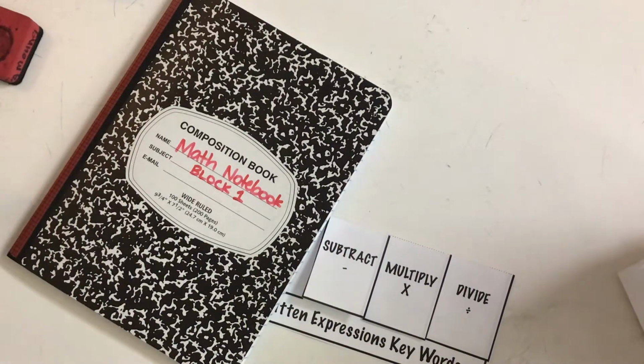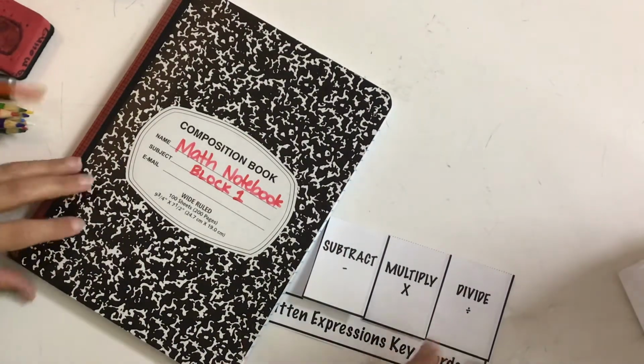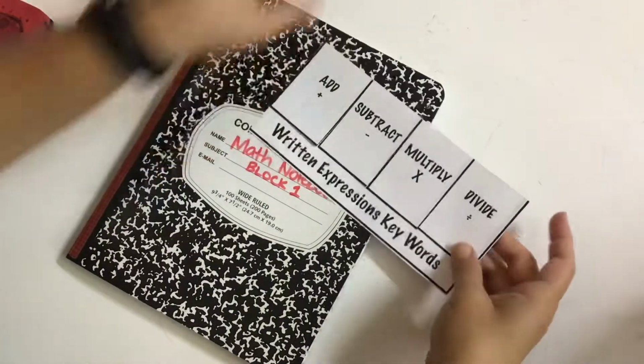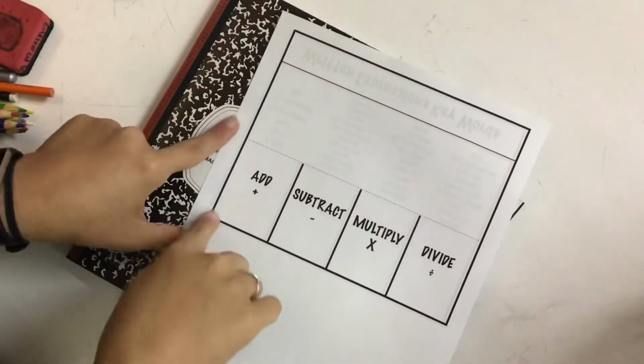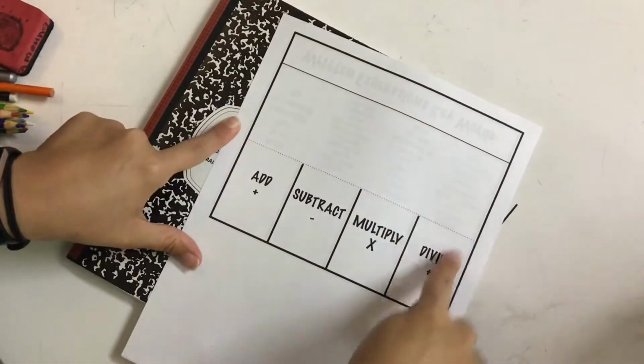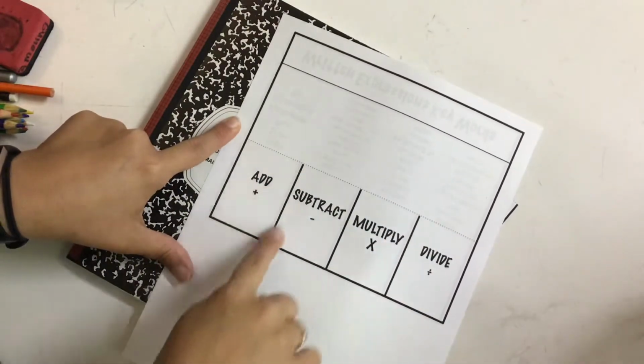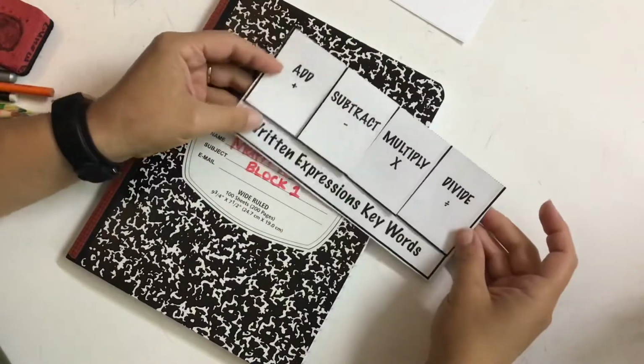All right, guys, so we're going to put 2 pages of notes in your math notebooks today. The first one is this paper which you received. If you haven't already, you need to pause the video and cut along these nice bold lines so that you can create a cool little flip book.